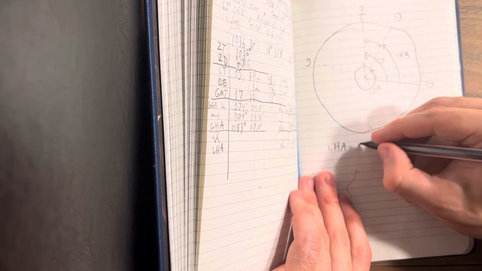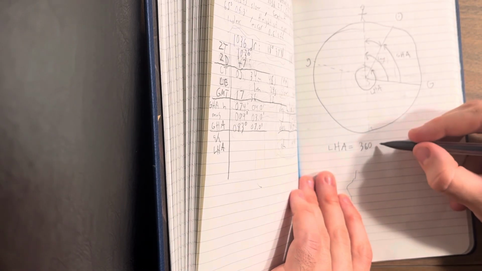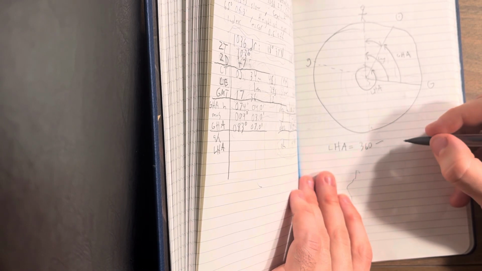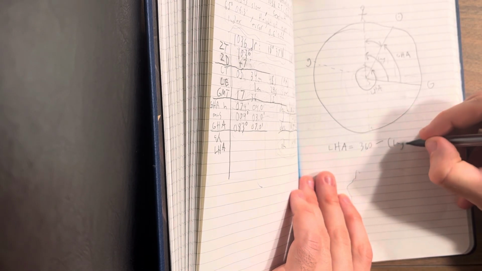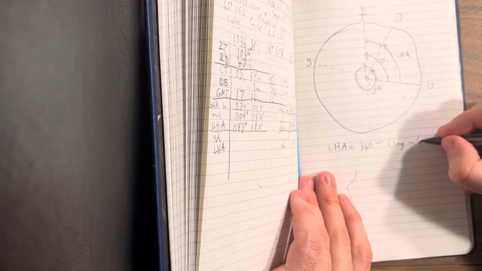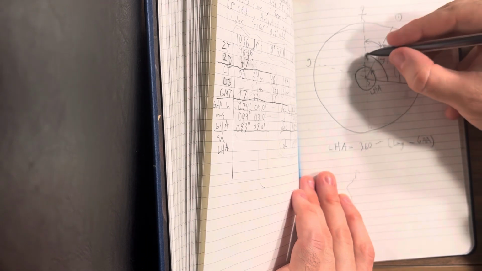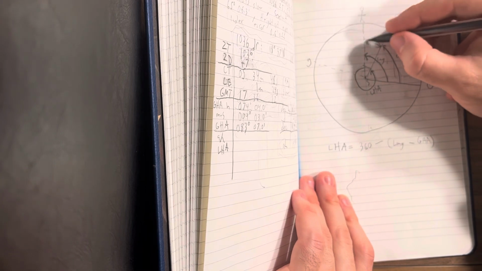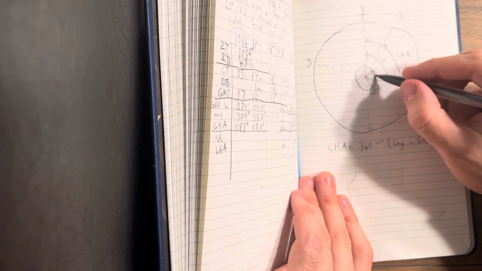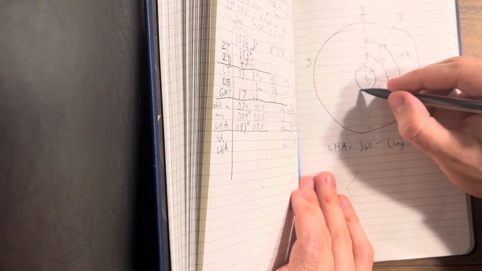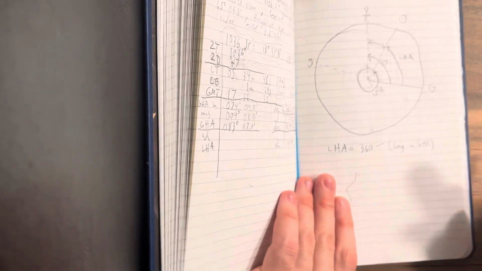LHA is equal to 360 for the full circle minus longitude minus GHA. So longitude minus GHA is this minus this, which gets us this. Then that we subtract from 360, and that gets us this. So that's how we find our true LHA.